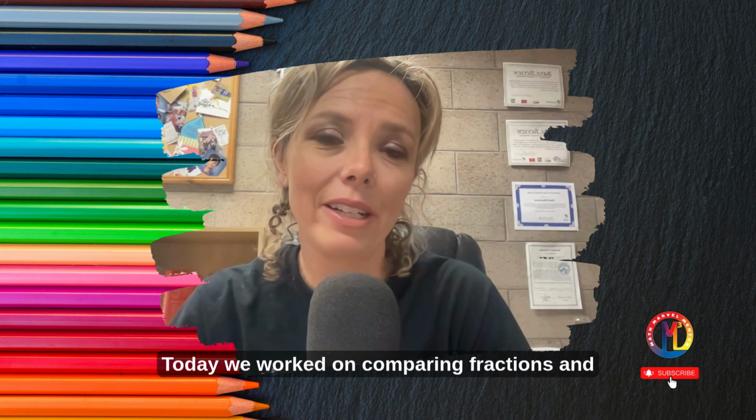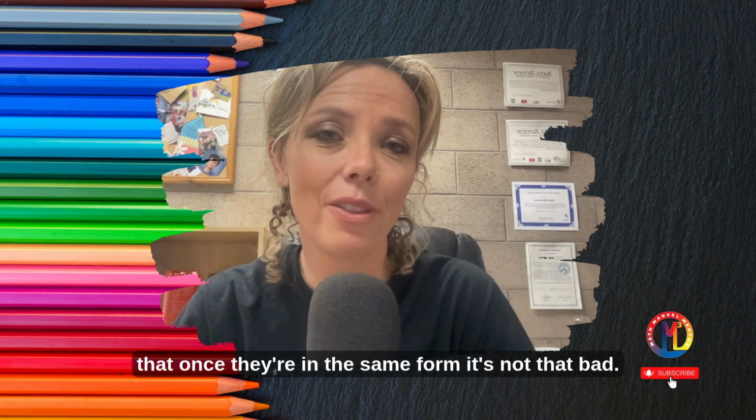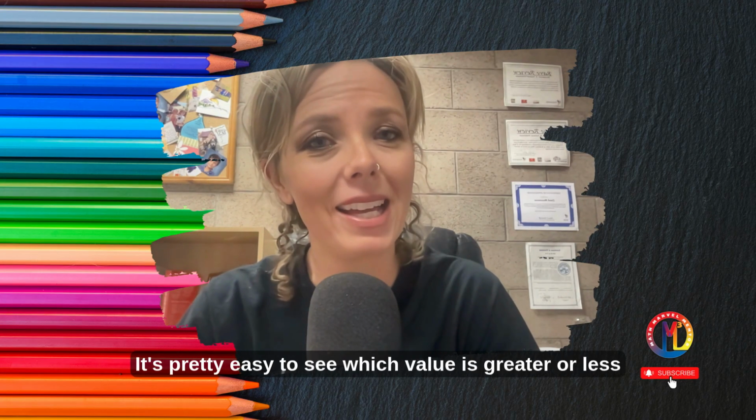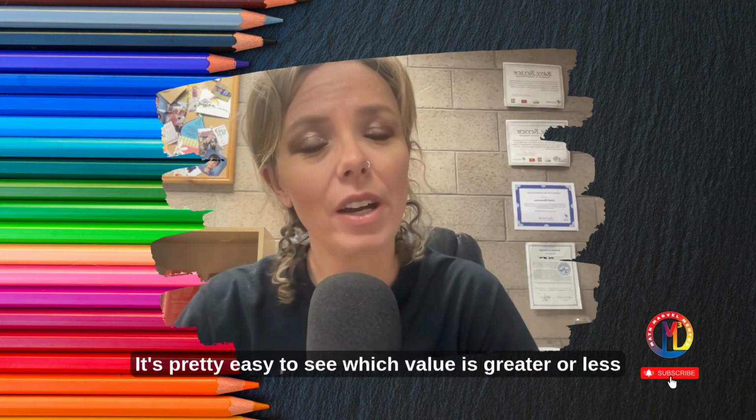Today we worked on comparing fractions and decimals, and hopefully you saw that once they're in the same form, it's not that bad. It's pretty easy to see which value is greater or less than.